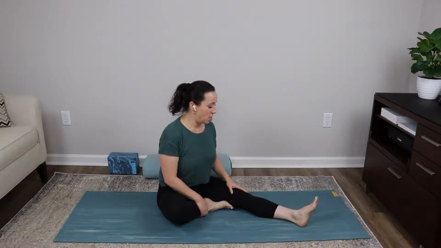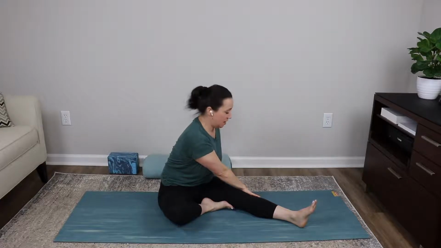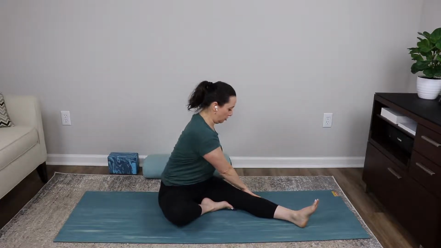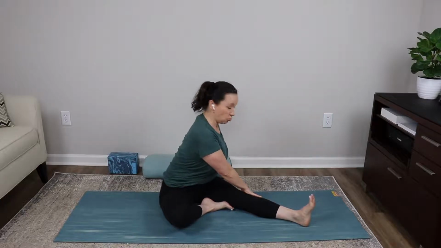So let's get our arm placement so that we can get the most beautiful elongation through the left hamstring here. So allow the right hand to come up and over to the left side of the left leg. Left arm, bring it behind you. So that allows you to keep yourself into that neutral position through the rib cage. Now, take an inhale and really lengthen your spine up.